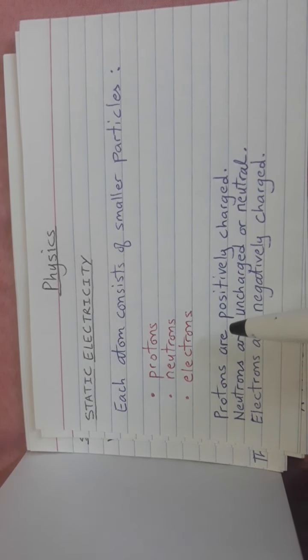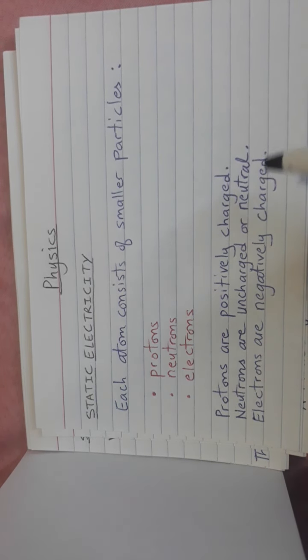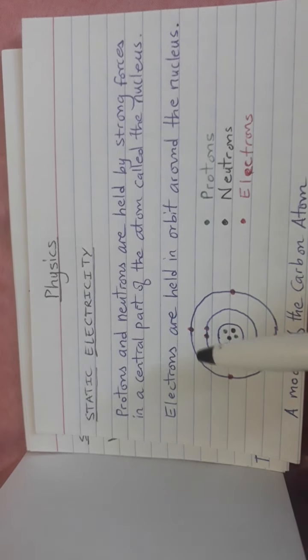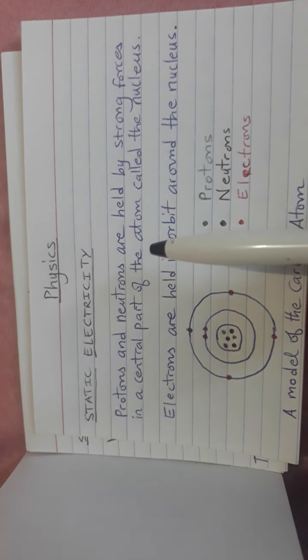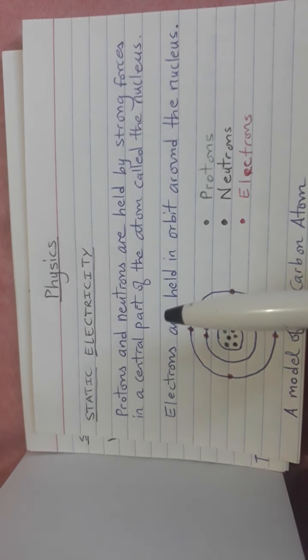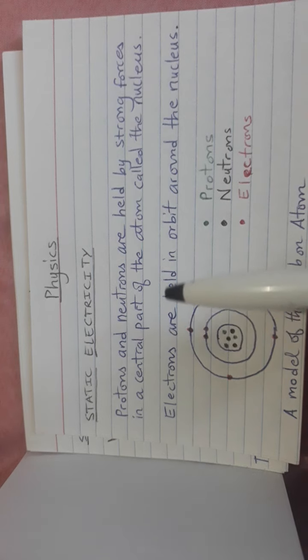Alright? Now, protons are positively charged, neutrons are uncharged or neutral, while electrons are negatively charged. Now, protons and neutrons are held together by strong forces in a region of the atom called the nucleus.